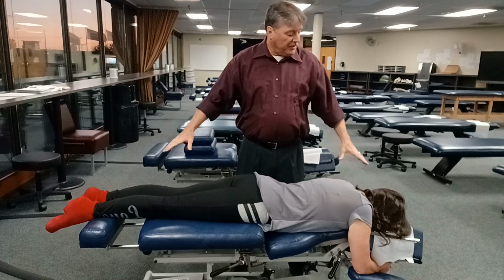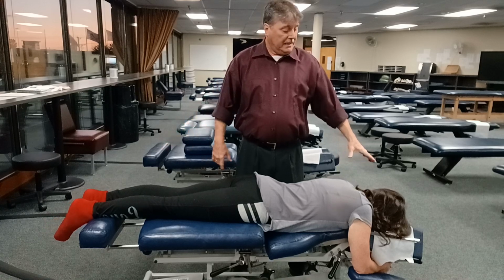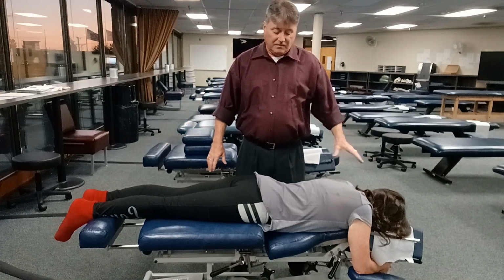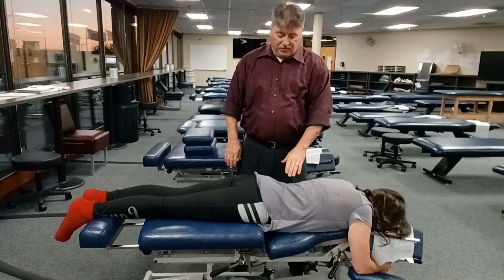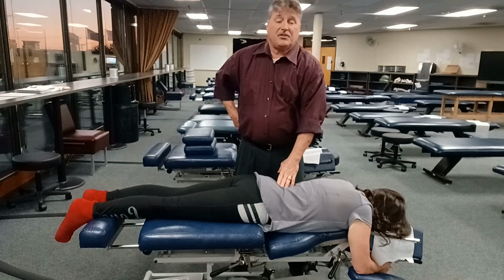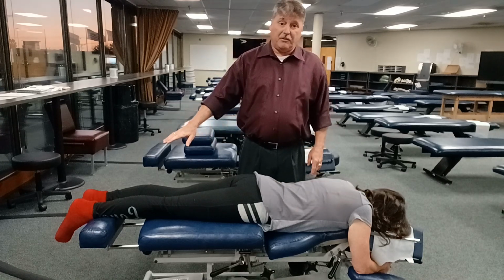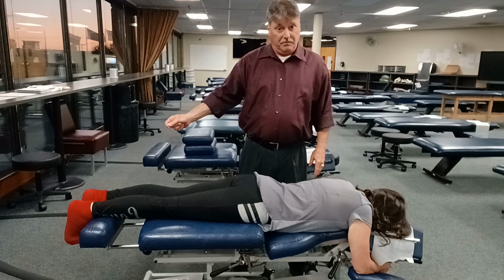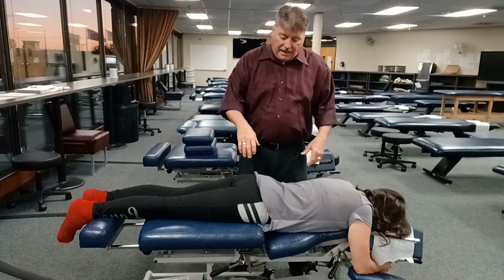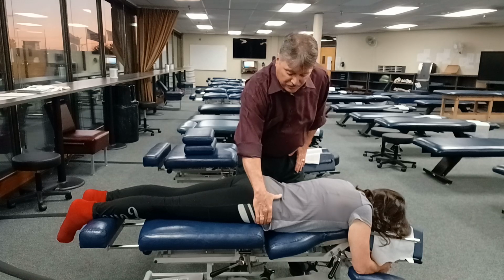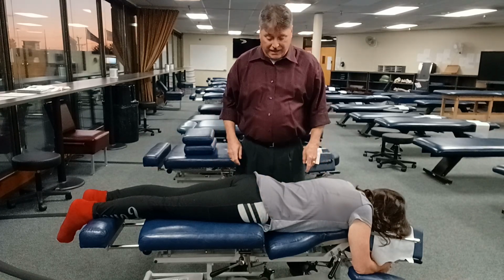Now, first thing I need to do is to make sure my table is set the way that I want it. Headpiece is slightly down. Thoracic piece is slightly lowered to create extension and pretension in the lumbar spine. And the pad of my foot piece is underneath the ankles of the patient to support the lower extremity. Now, also, I want to have the patient's ASISs just at the top edge of the pelvic pad.